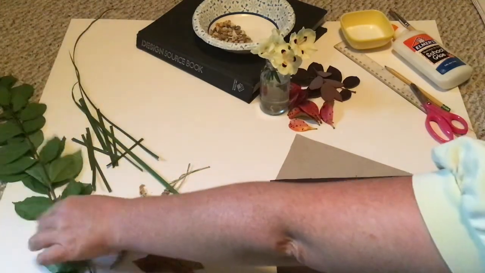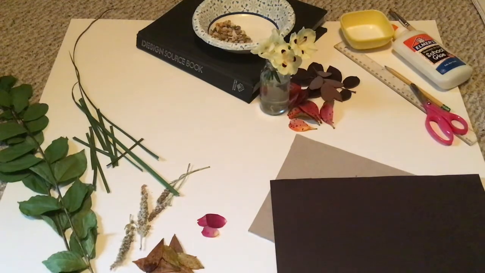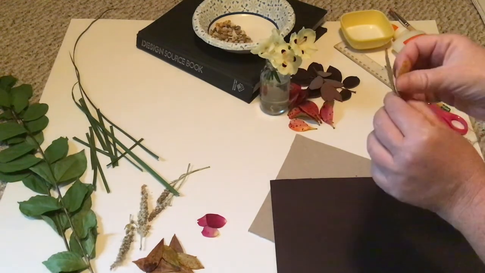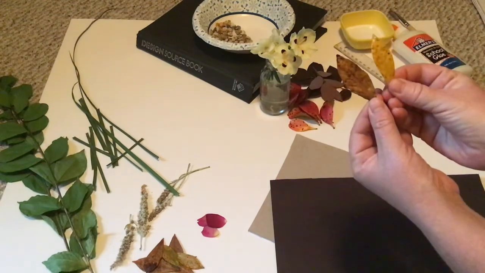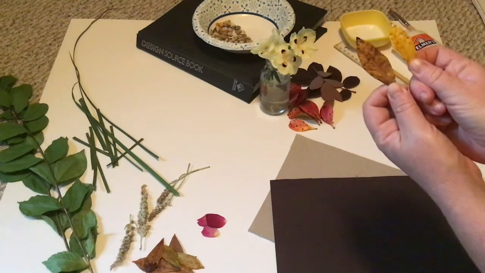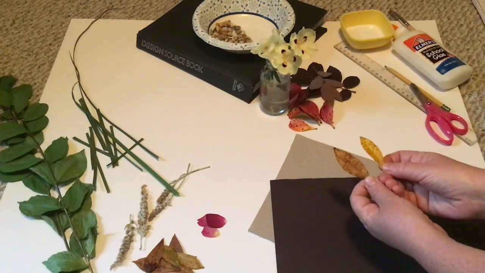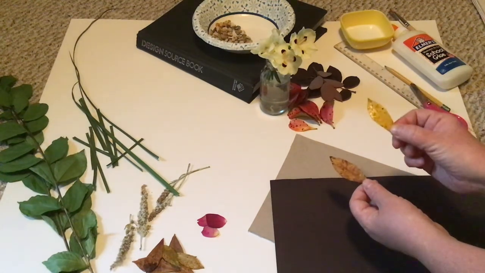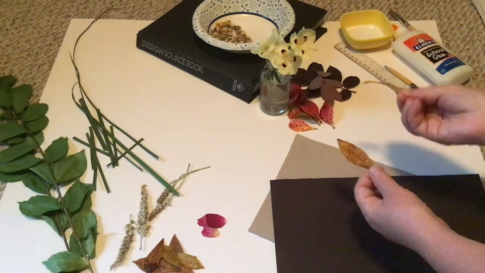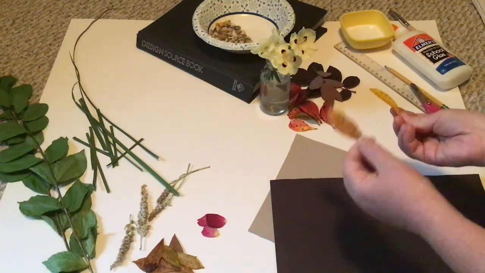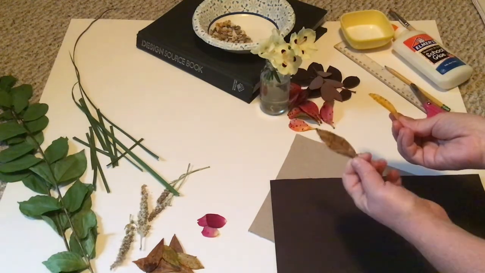I don't think these were pressed as long, but I have some really good examples of a difference. How can you tell if something is picked fresh from outdoors or pressed? Look at the difference. These are both yellow leaves. Do you see the difference? What is the difference besides one being a little bit smaller? This one is brighter and it curls, compared to this one, which is flatter and darker, like a darker brown.